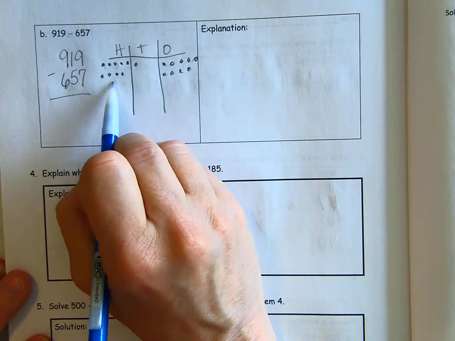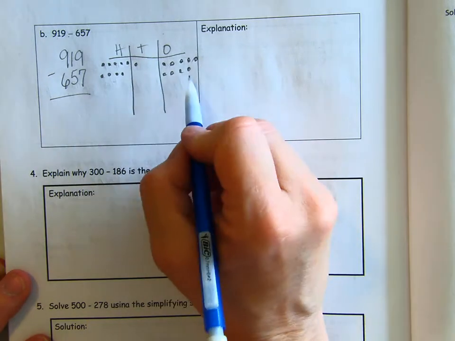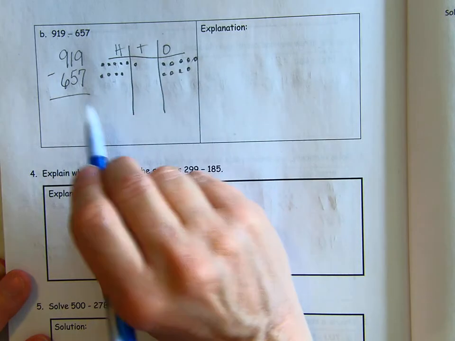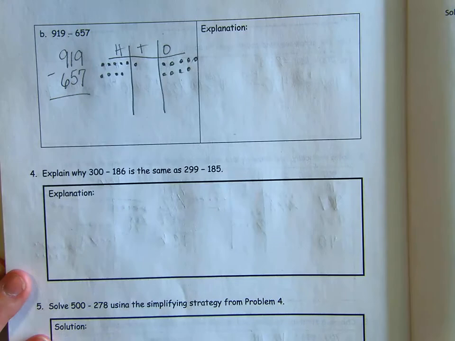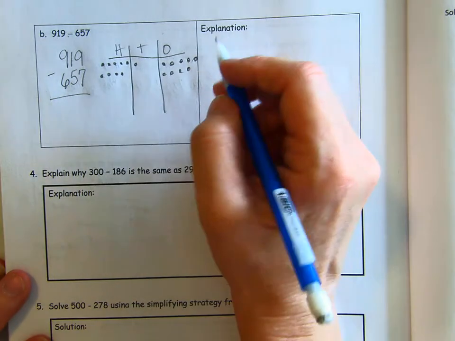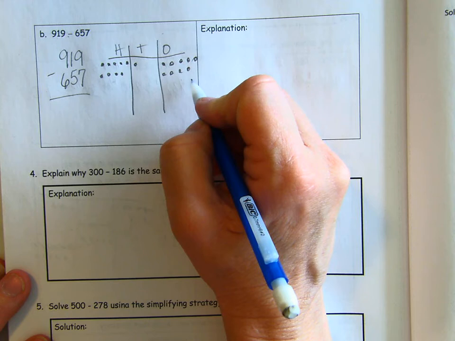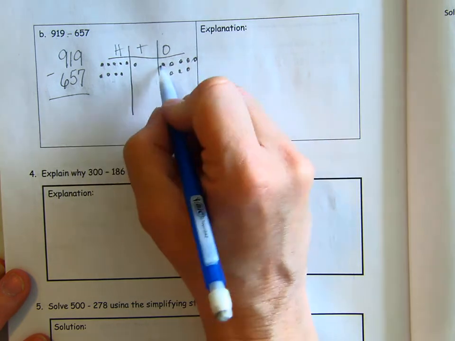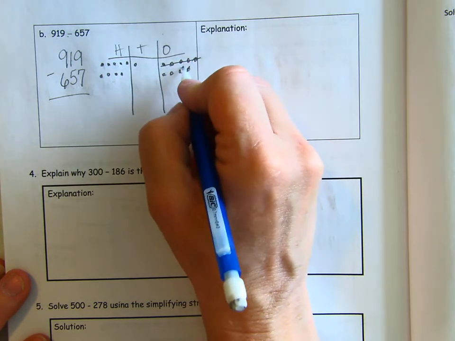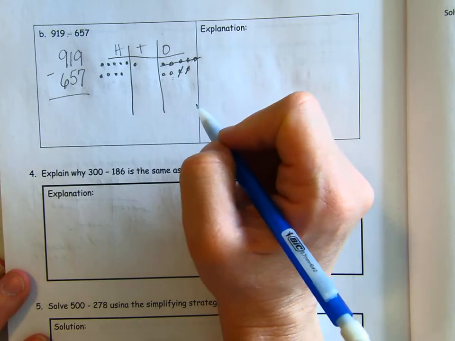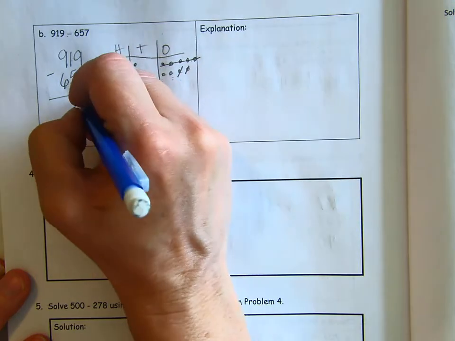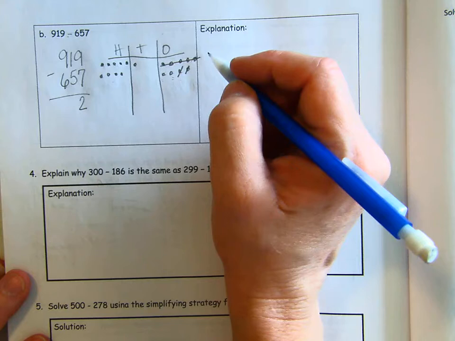So we have 9 hundreds, 110, and 9 ones. This is the number we're going to take out of that. Can I take 7 away from 9? I absolutely can. I'm going to take 5, 6, 7. And how many are left? 2. Good. So I didn't need to change anything there.